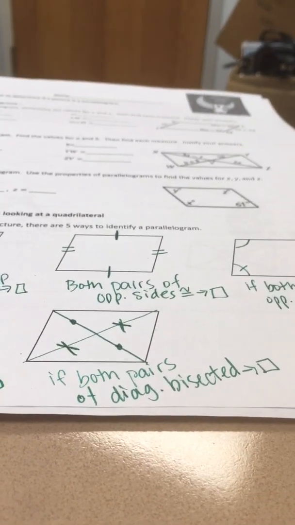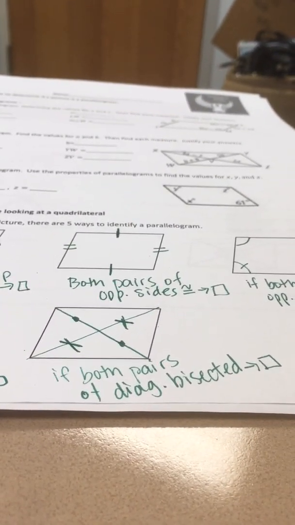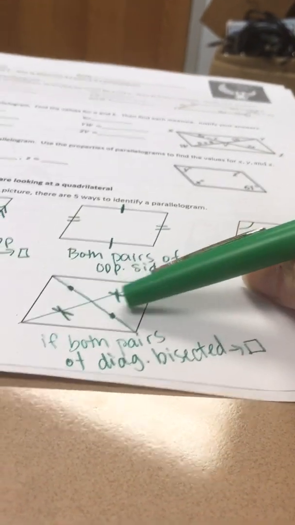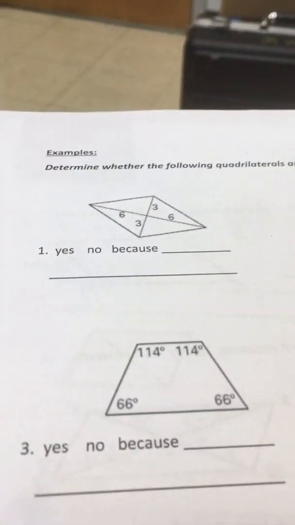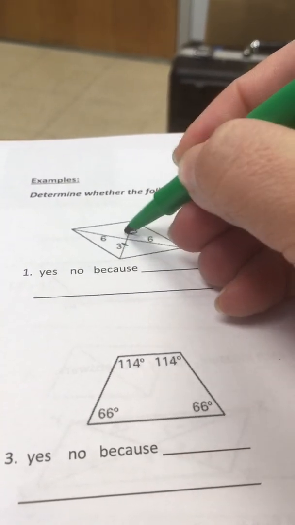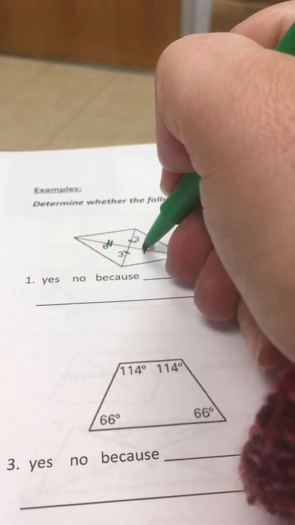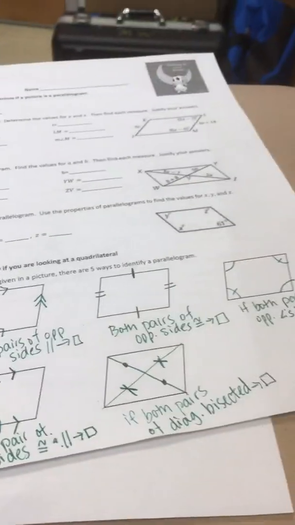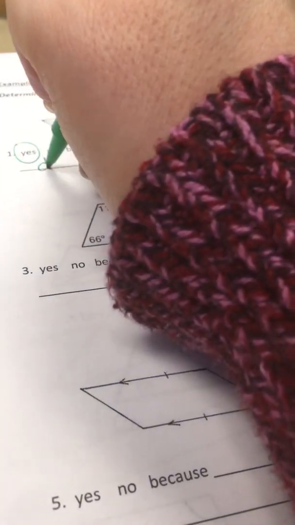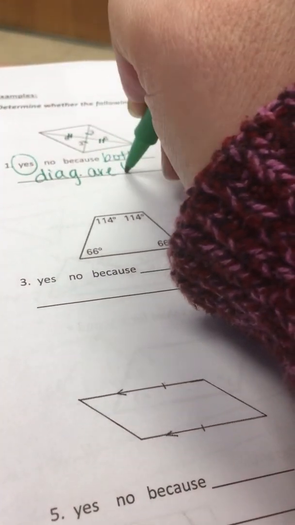You're not told you have a parallelogram, you're trying to figure out if you have a parallelogram. So for today, some practice: some examples and then some homework. Essentially just looking at these pictures and thinking, okay, 3 and 3, 6 and 6. All right, so that matches, is this a parallelogram? You're just trying to match it up to one of these 5. Since it matches the diagonal, yeah, we know it's a parallelogram because both diagonals are bisected.